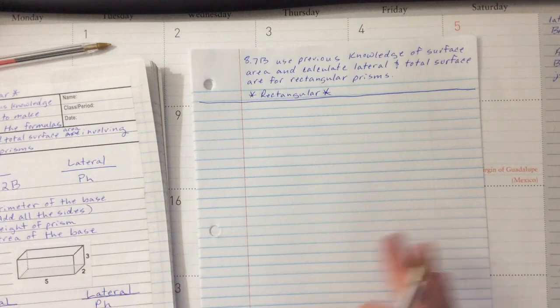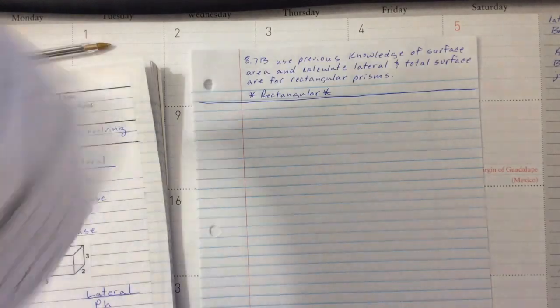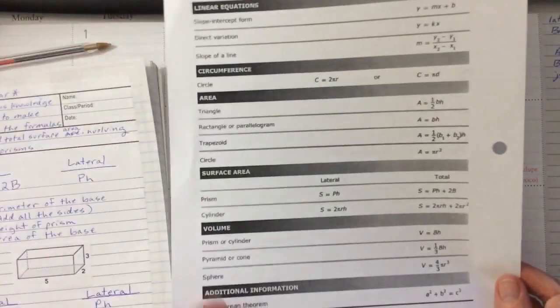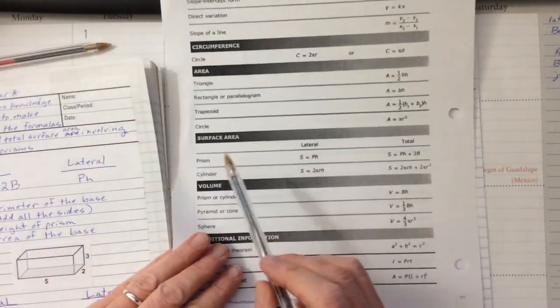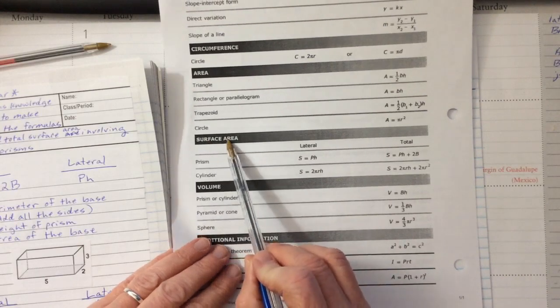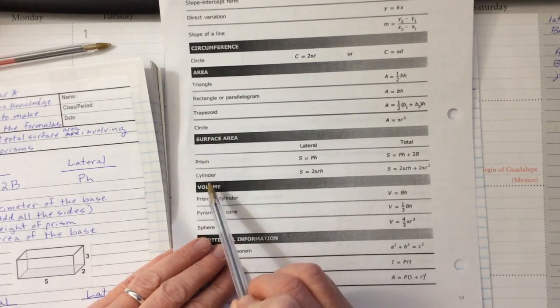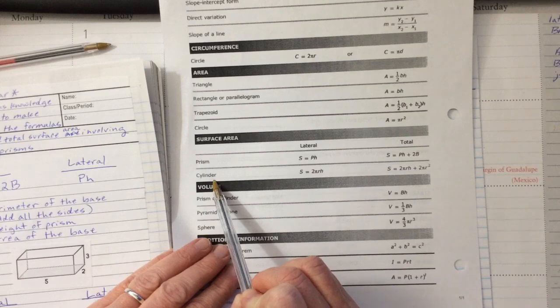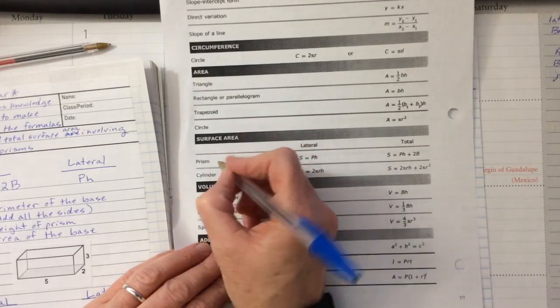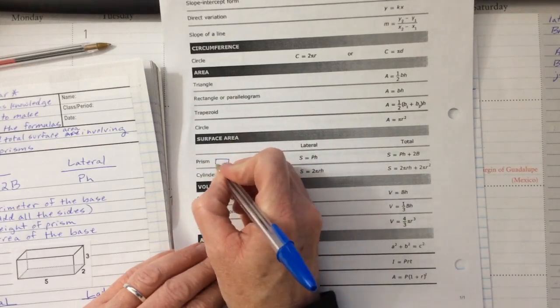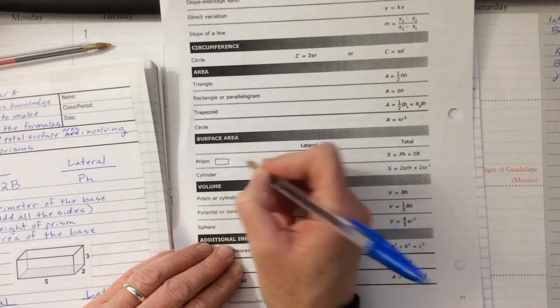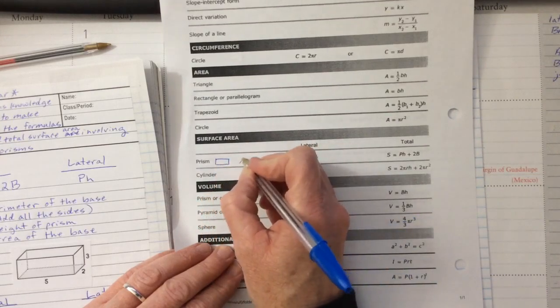Okay, on your formula chart, you must be familiar with your formula chart. If you're in school, I gave you one. If you are online, you must understand that here is our surface area. We have prisms and cylinders. We have rectangular prisms, and we have triangular prisms.